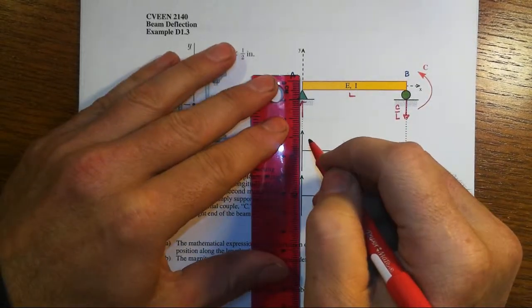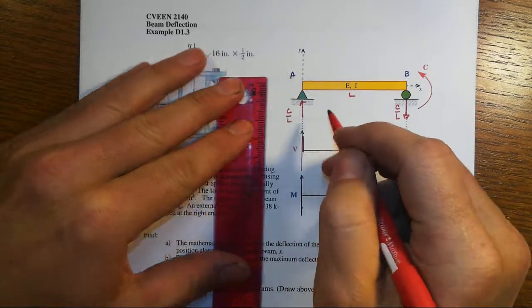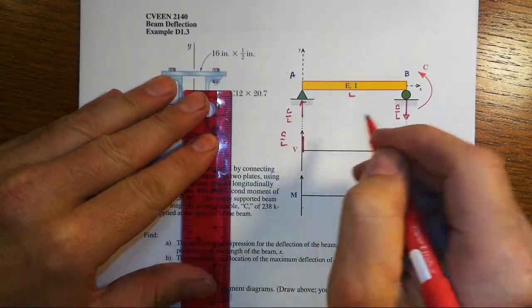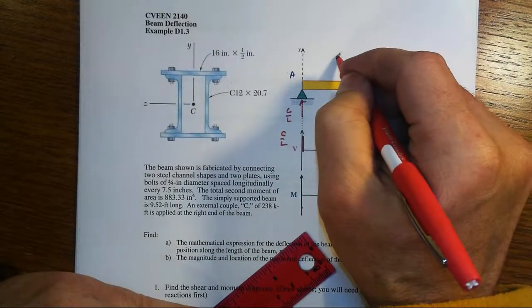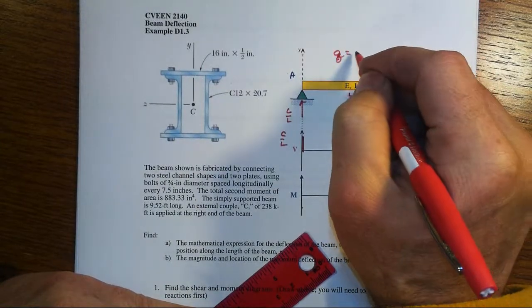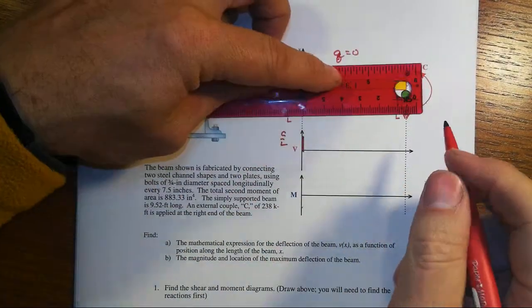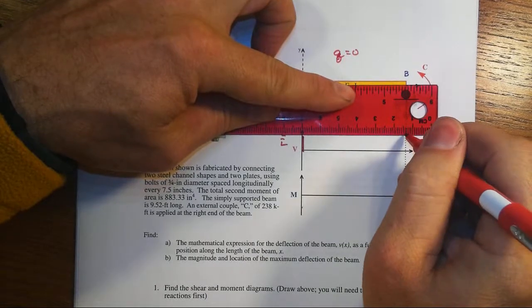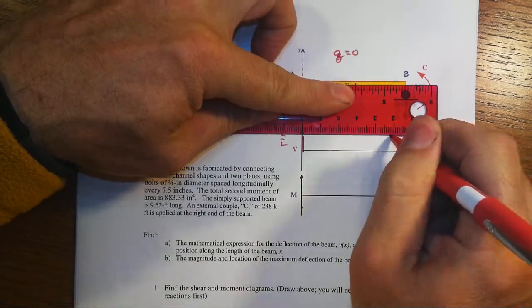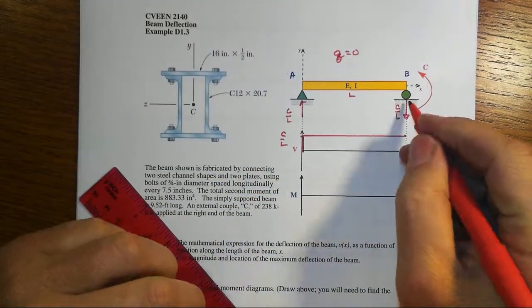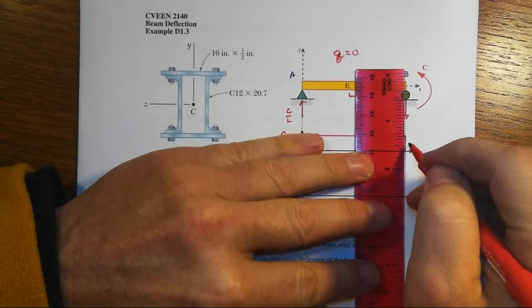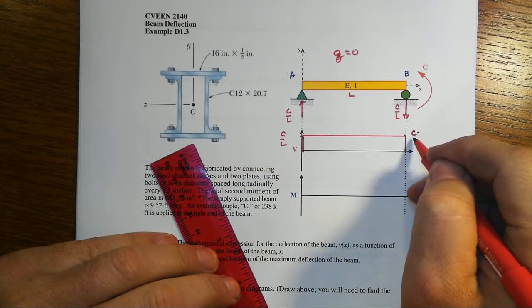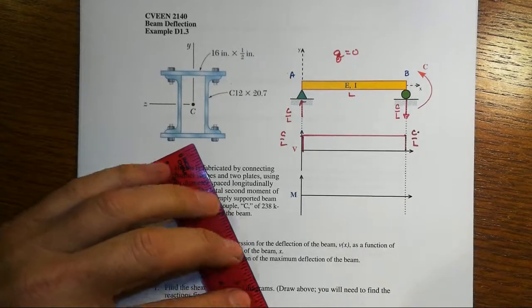Notice that means the shear diagram goes immediately up to C over L. Our distributed load q is 0. We don't have one. So that means the slope of the moment diagram is flat, or 0. And we come down and close off just like we should. Boom, C over L. So there's your shear diagram.